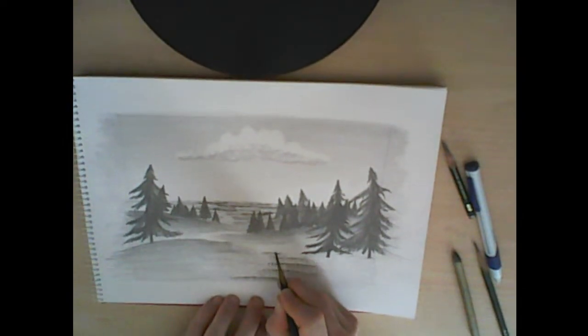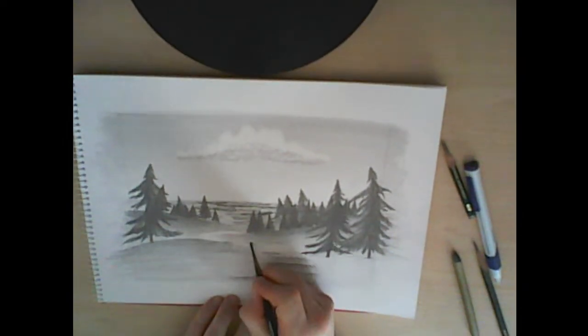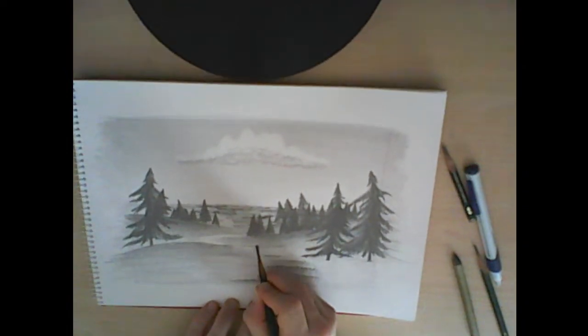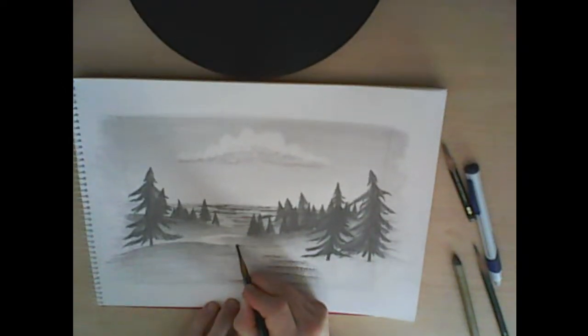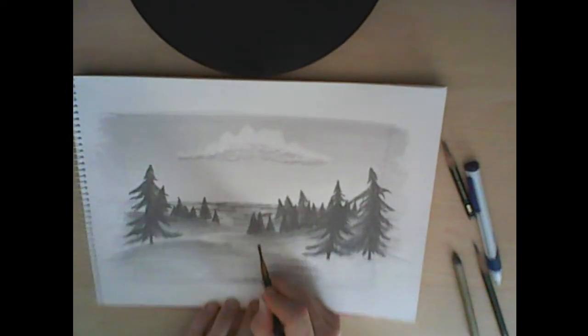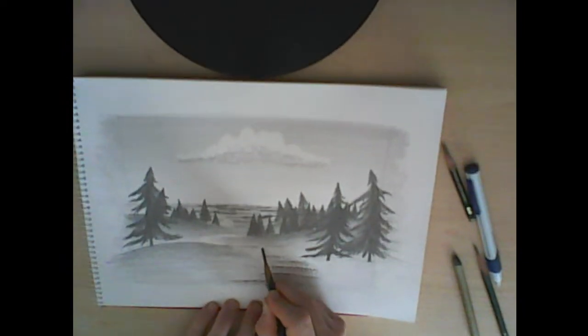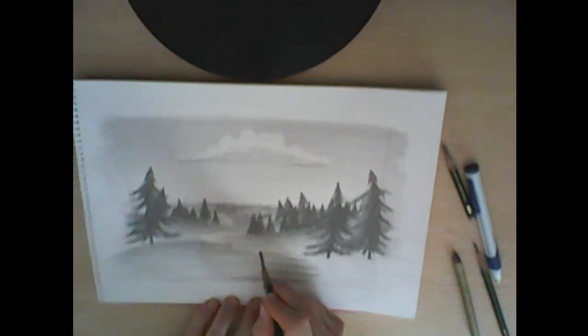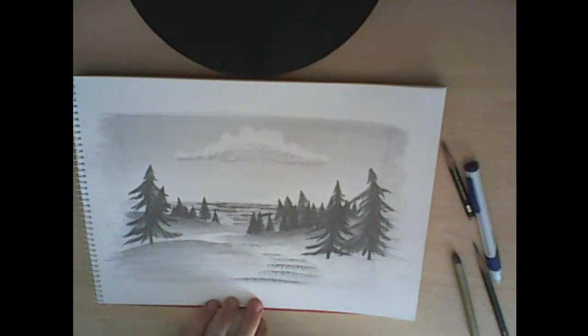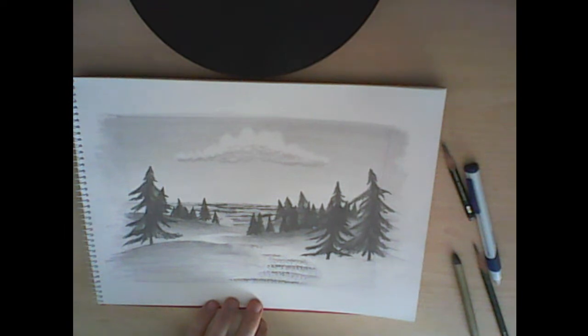And then the same thing for the area where it goes over the hill. A lot of dots up here. And then a couple down there. Keep the camera still. Hope you know what I'm talking about.